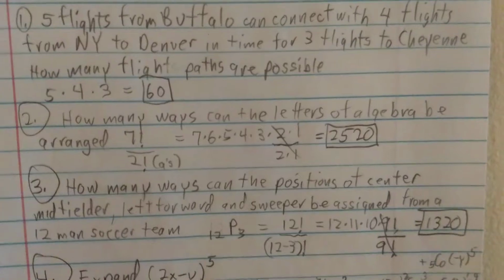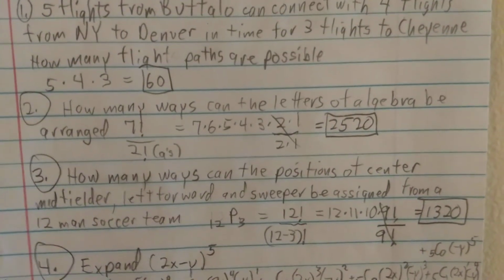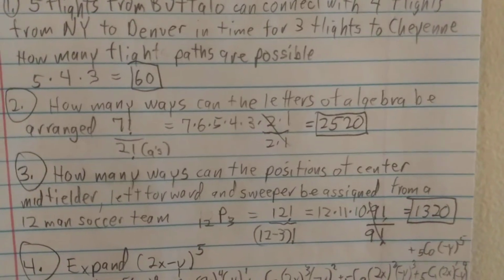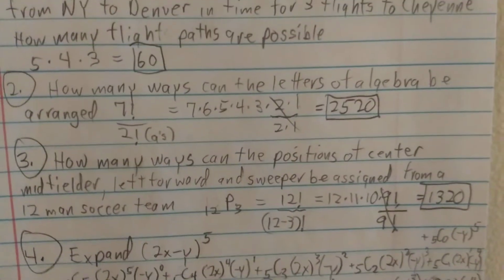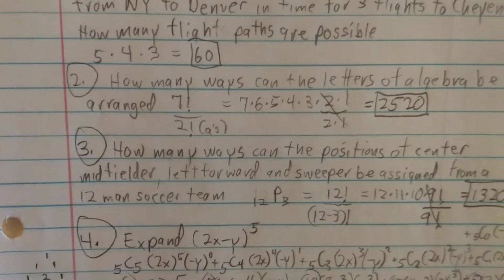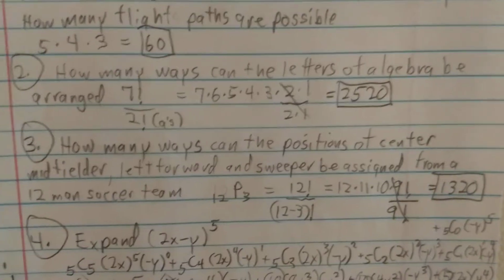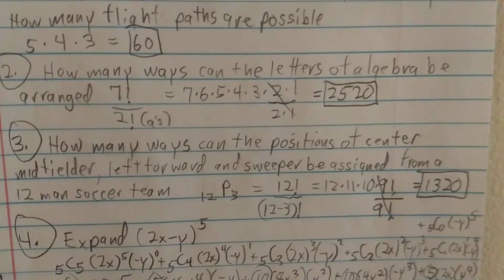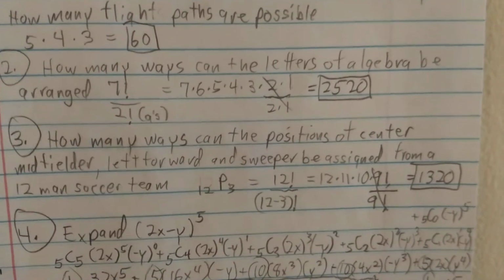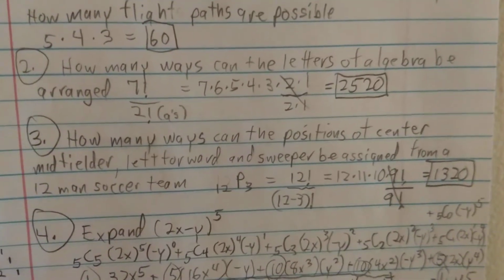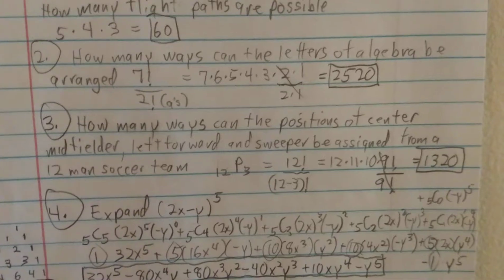Now, problem 2, how many ways can the letters of algebra be arranged? Now, there's 7 letters in algebra, but there's 2 A's. So we account for that by saying 7 factorial over 2 factorial for the A's. So that will leave us with 7 times 6 times 5 times 4 times 3 times 2 factorial over 2 factorial, or multiplying that out, 2520.